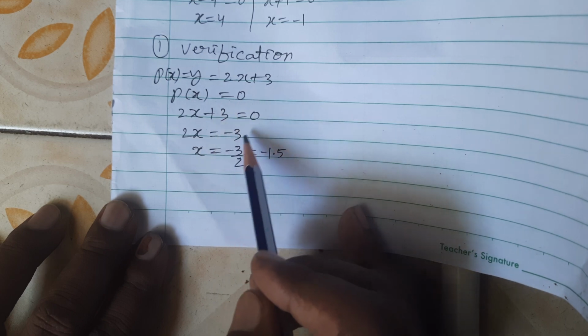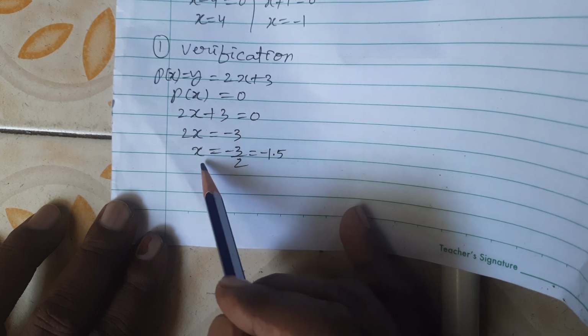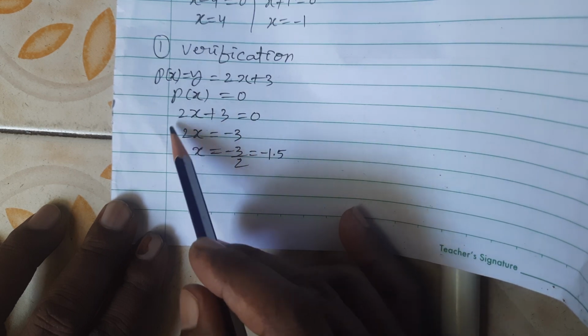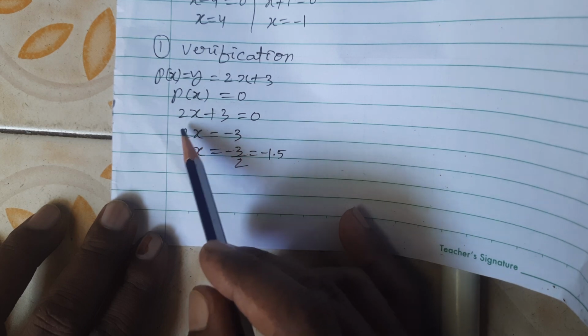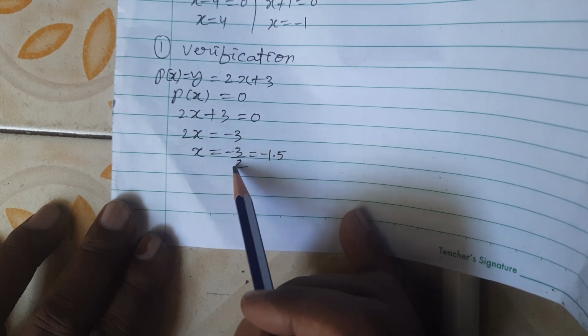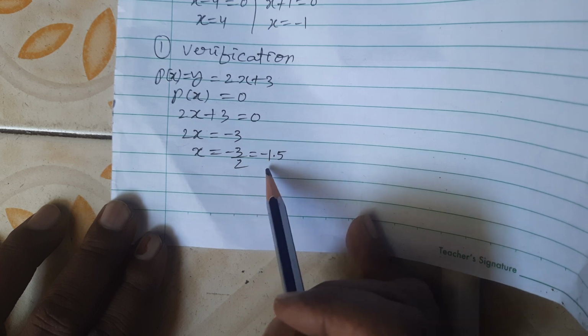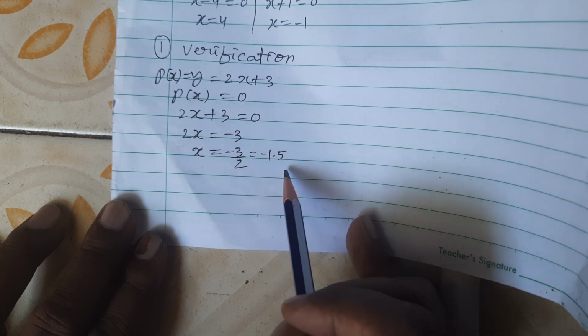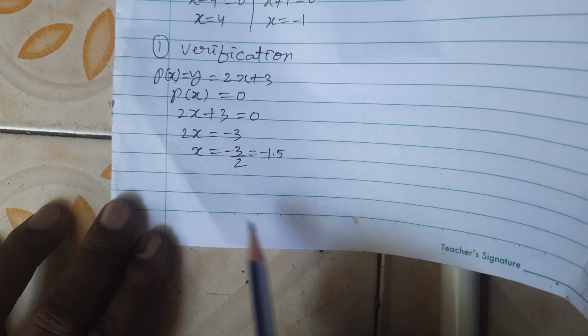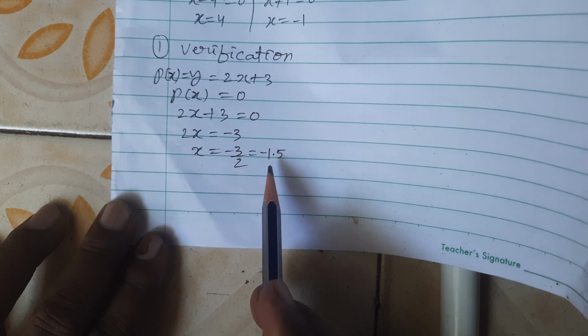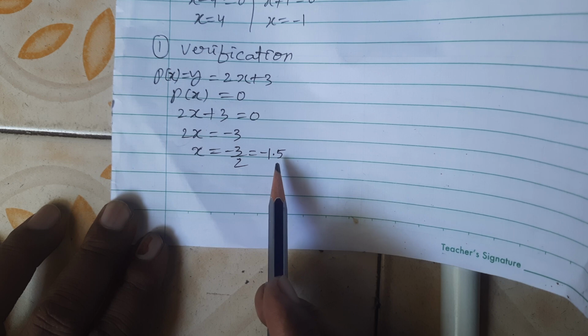2x = -3, transferring that side. Then x equals -3 divided by 2, because 2 is multiplied, so when transferred it becomes division. That means -1.5 we got. Previously the graphical solution also gave -1.5, and even checking the value we got -1.5.